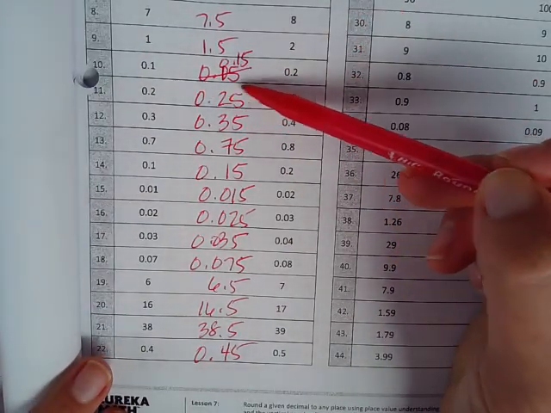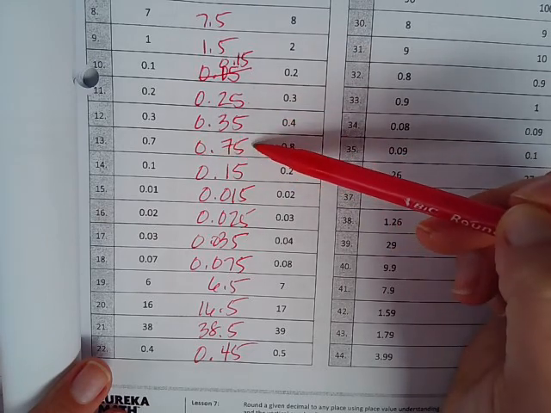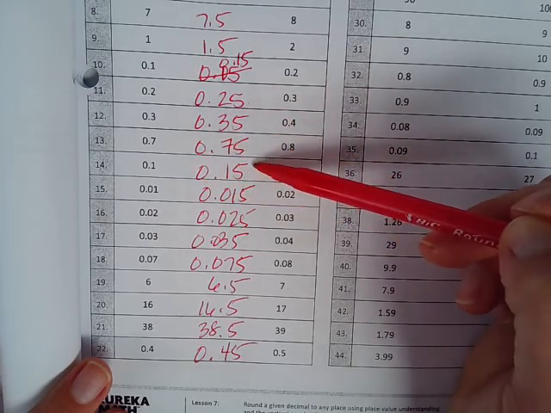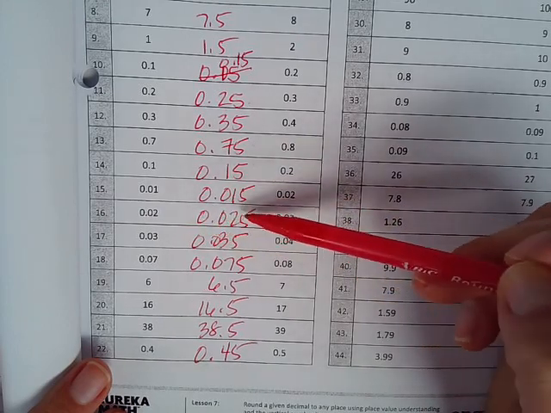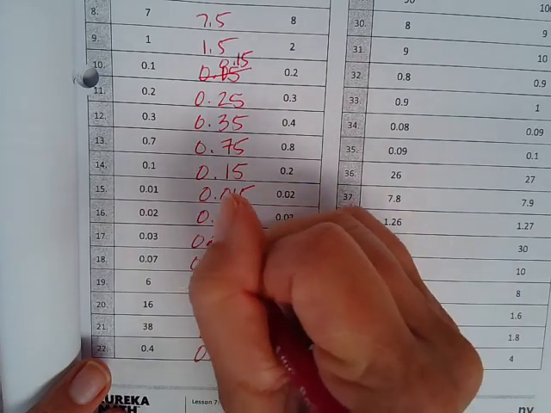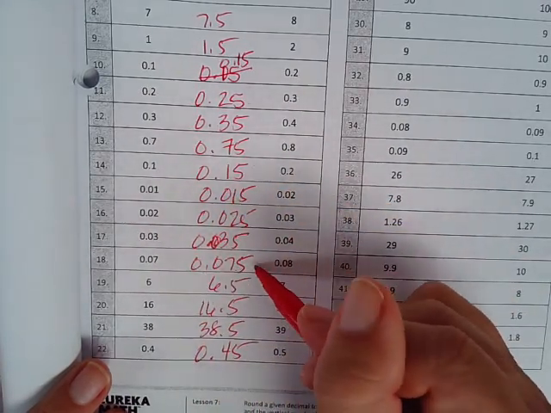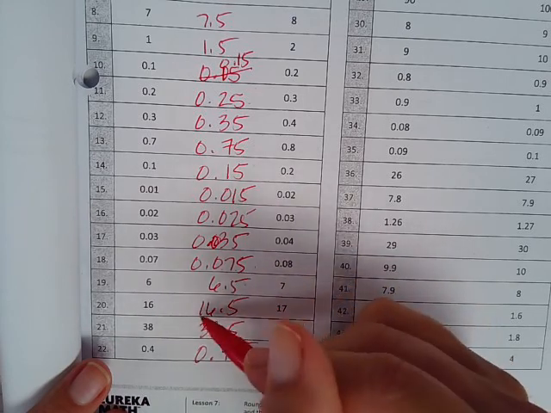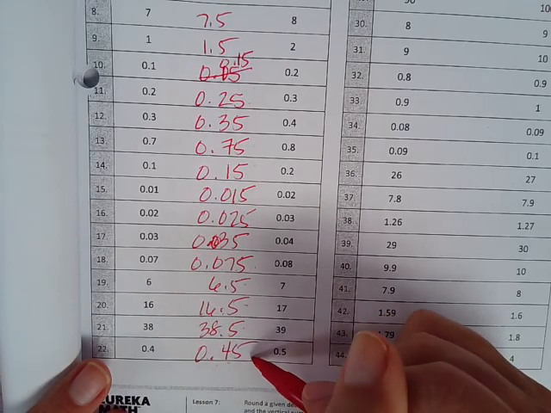Okay, 0.25, 0.35, 0.75, 0.15, 0.015, 0.025, 0.035, 0.075, 6.5, 16.5, 38.5, 0.45.